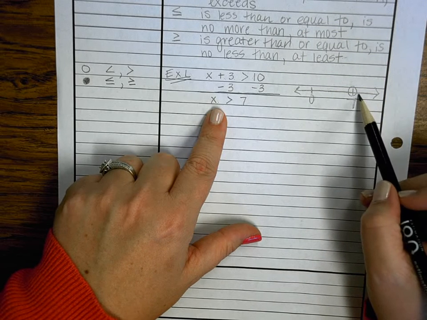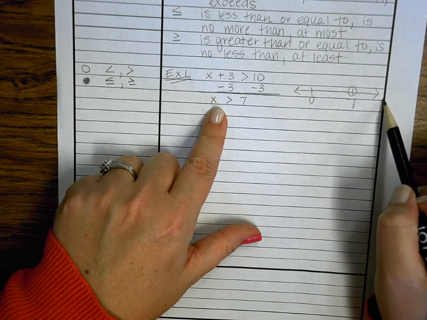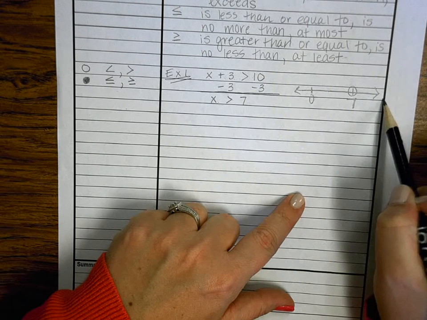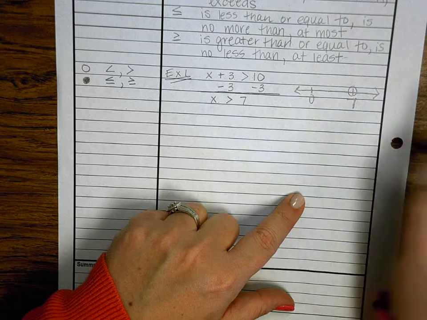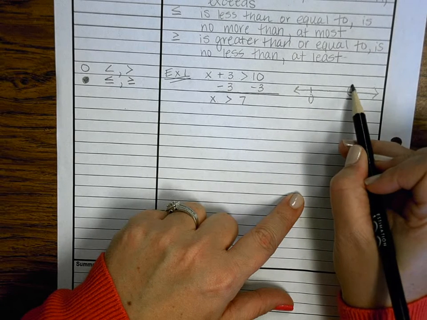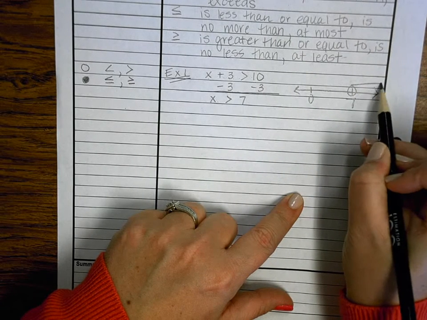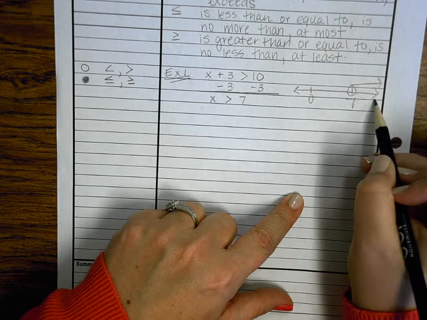So we said 8 would work, and 9 would work, and 10 would work, and 5 million would work, right? Where are all those numbers? Are they to the left of the 7 or to the right of the 7? So then we draw an arrow. I normally go from the top and I just draw going to the right. Any number bigger than 7 will work.